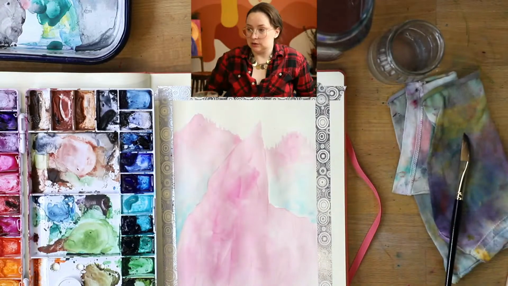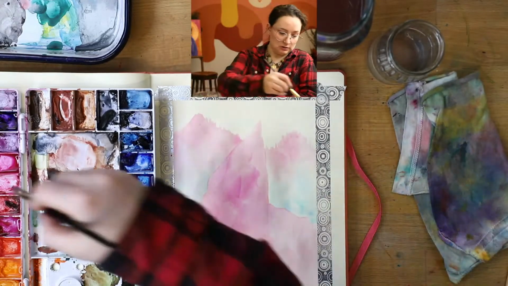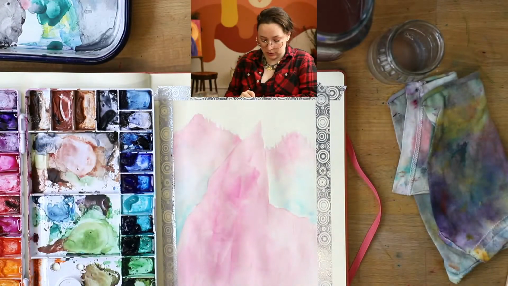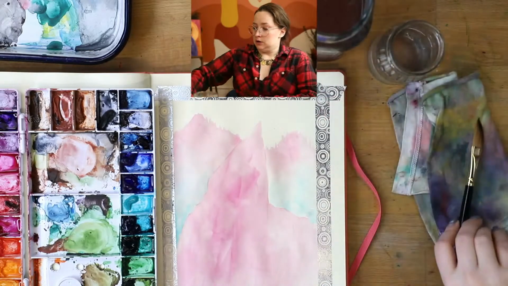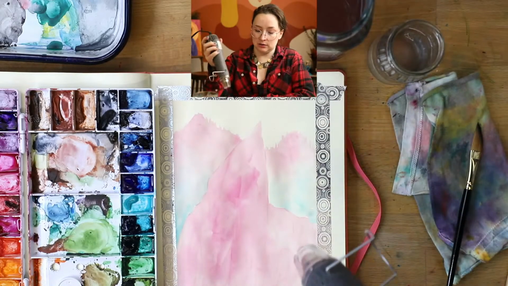All right, here we go. That's a nice start. I'm going to go ahead and make the ground over here also pink. We're all working with the same rock. Okay. Now, dry that again.